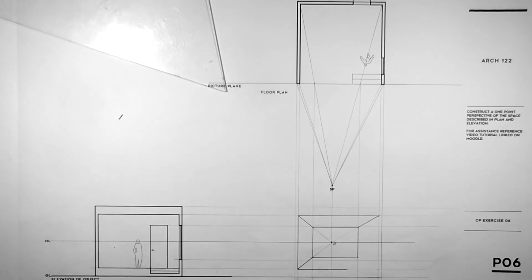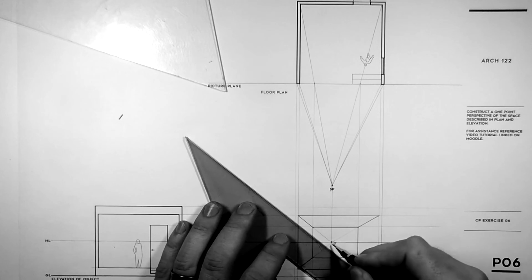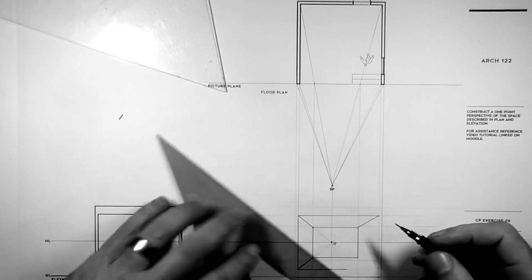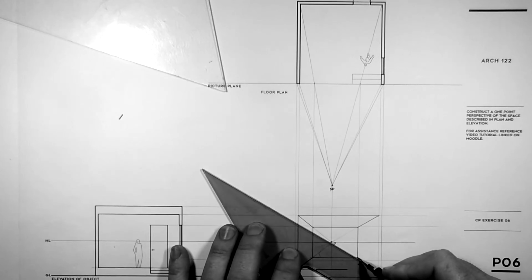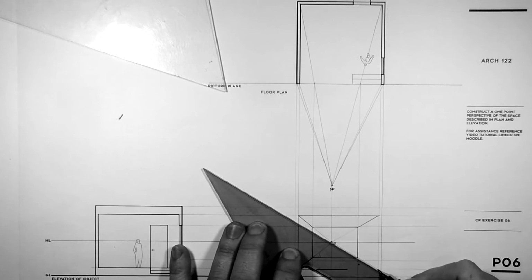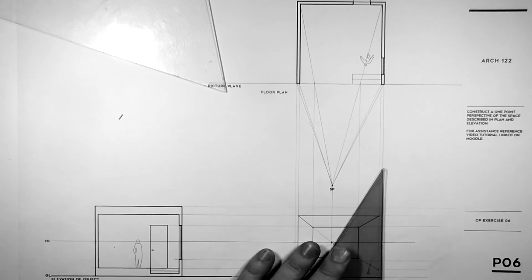And then a line that goes from the vanishing point through that intersection will define the last seam where the wall meets the floor there. And that happens to line up with this point. So all of that works out.